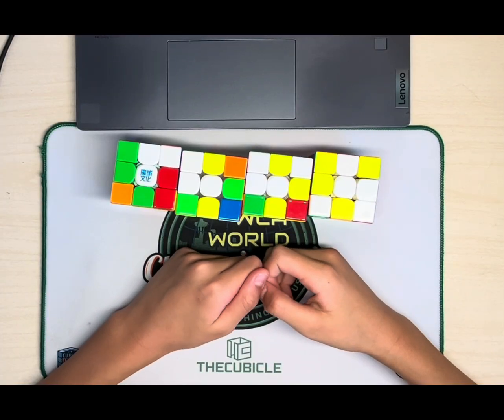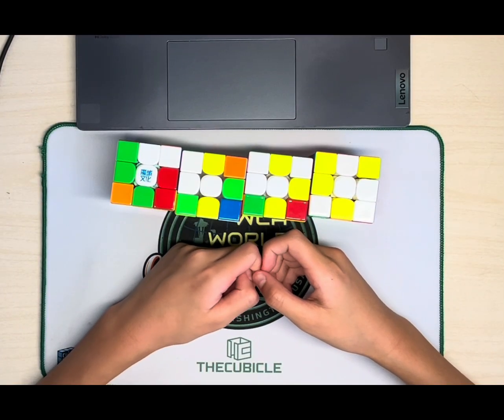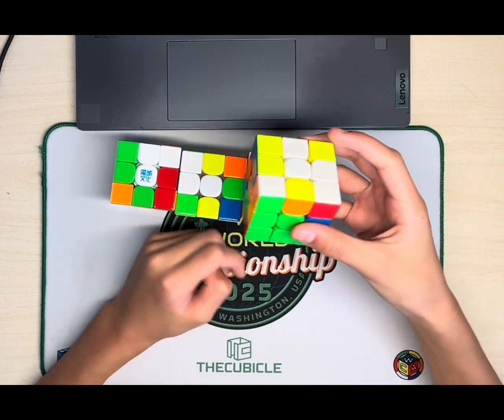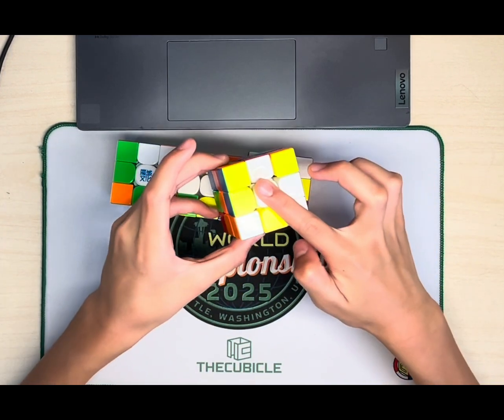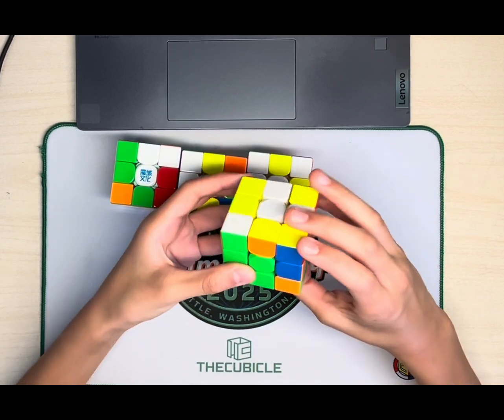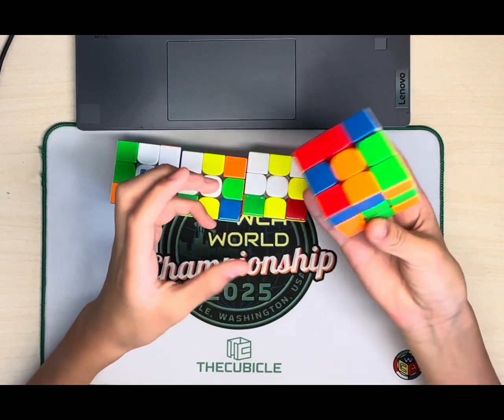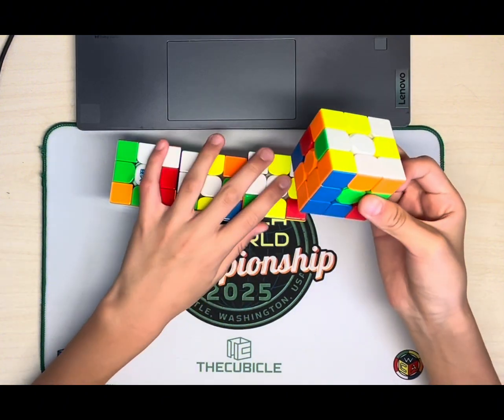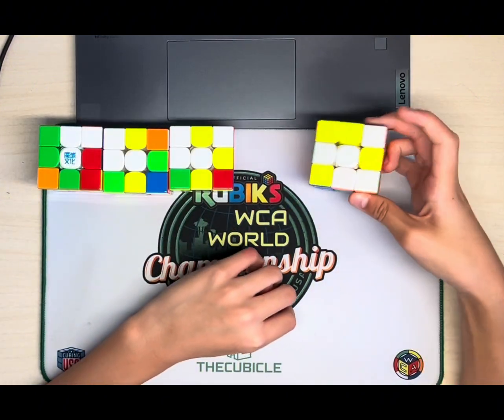DR, also known as domino reduction, is a state of the cube where there is one set of opposite colors on opposite sides. The name comes from a domino cube that can only be solved with R2, L2, F2, B2, and UD moves, just like DR on a normal 3x3.